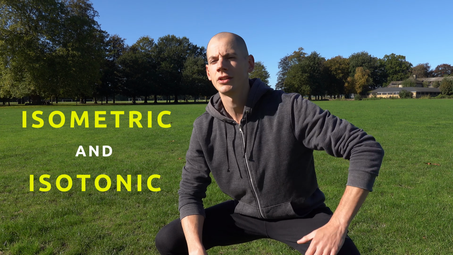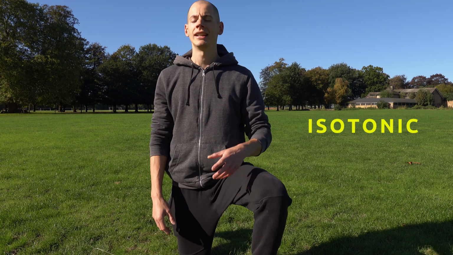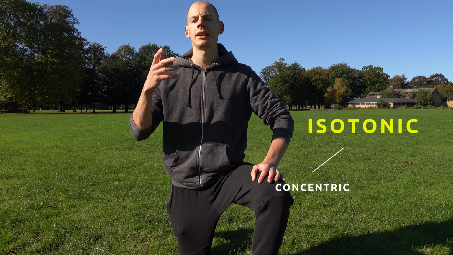There are a few terms used to describe movement in a muscle. These are isometric and isotonic. So isometric means holding a position like a plank or a squat hold, in which your muscles have to produce force to hold you in that position. And then we have isotonic movements. These are two different categories of muscle movement: concentric and eccentric.